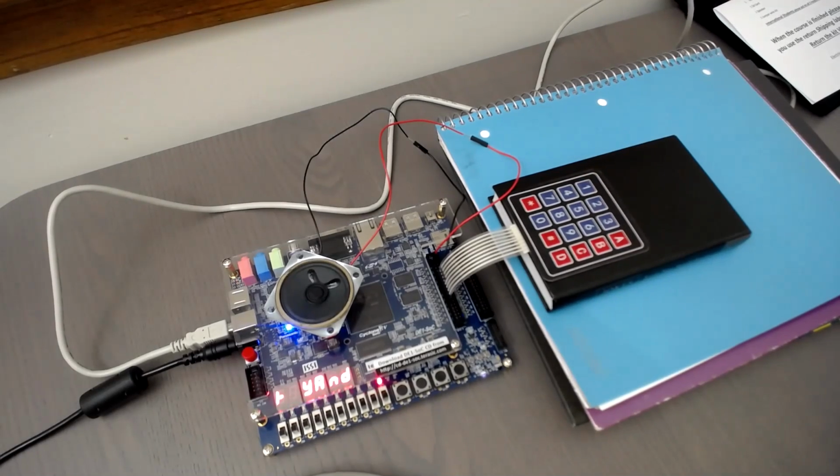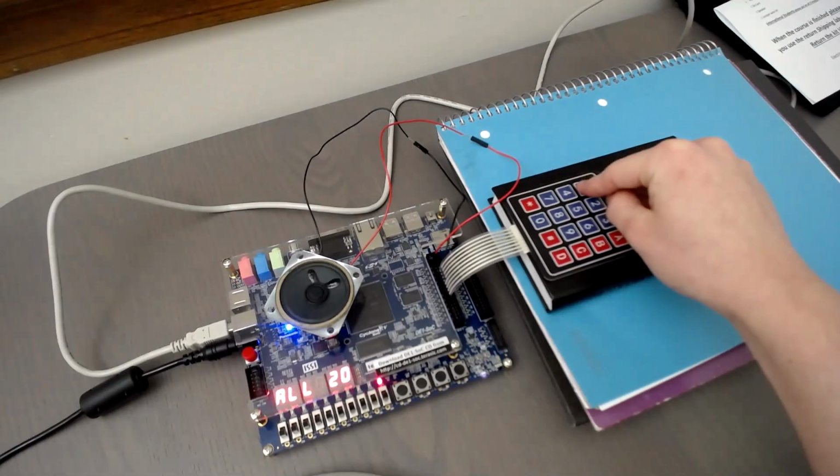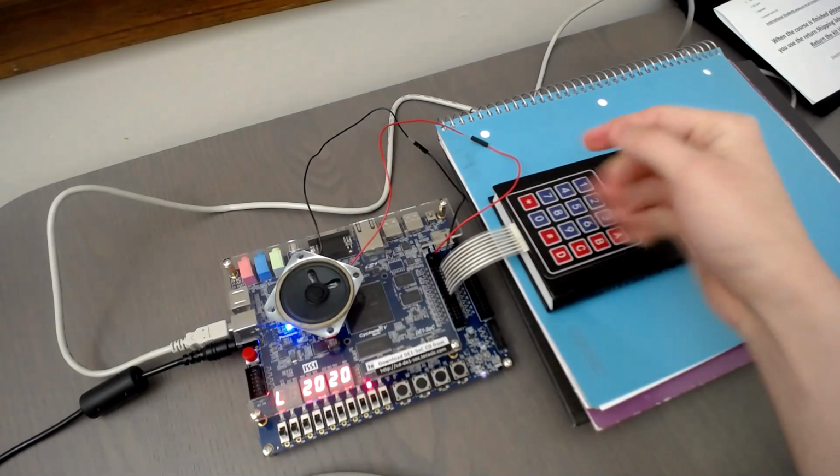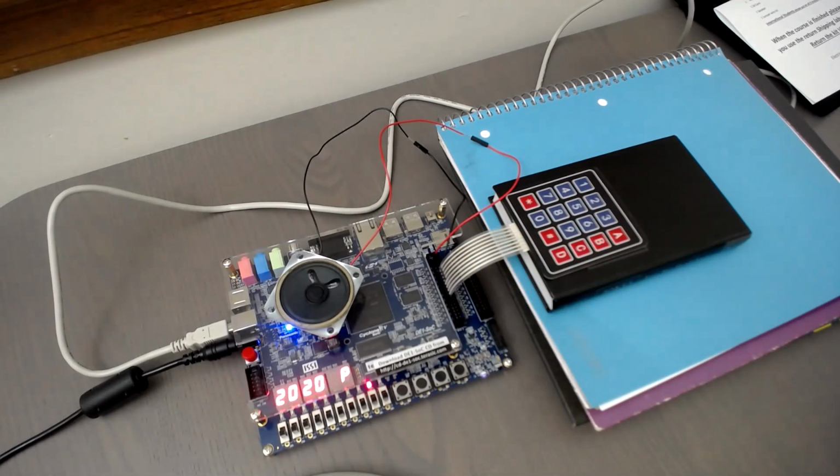As you can see, the sound kept playing while I held down 1, and now 1 is added to the LEDs. Let's do that again. Once I let go of 1, the LED value should be 2. And as you can see, it is now 2.